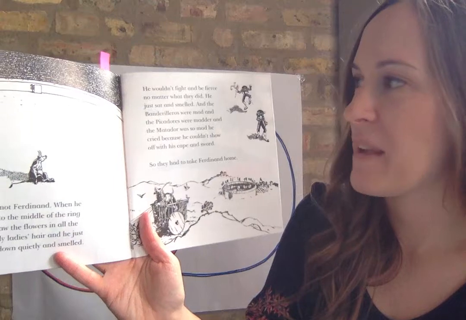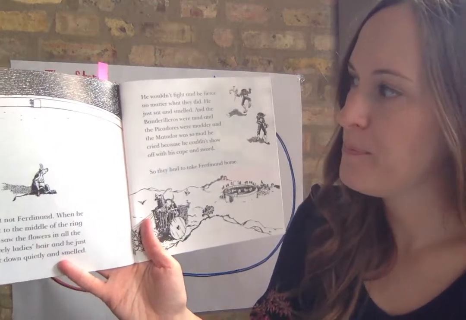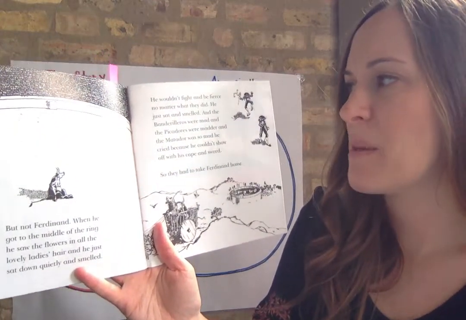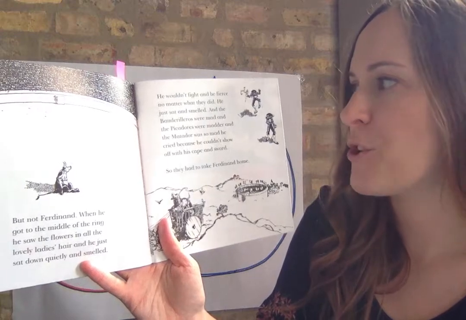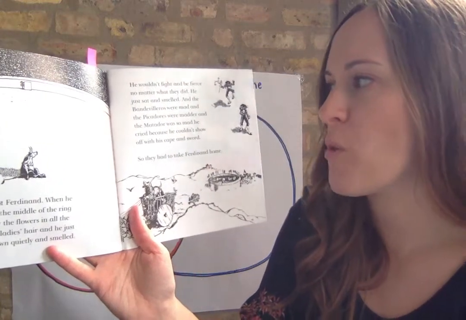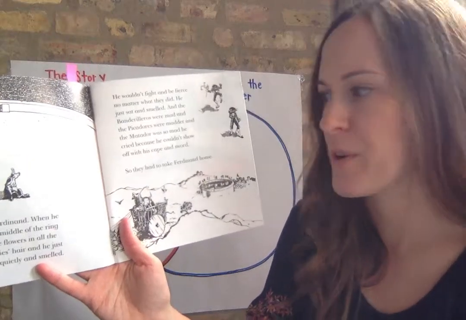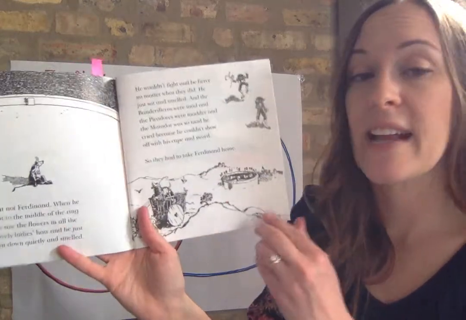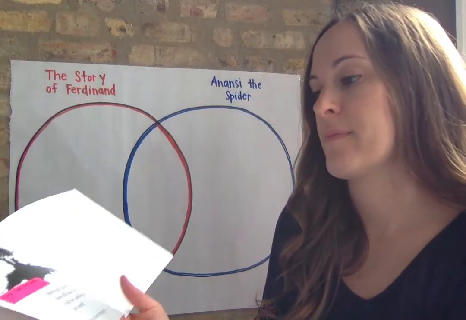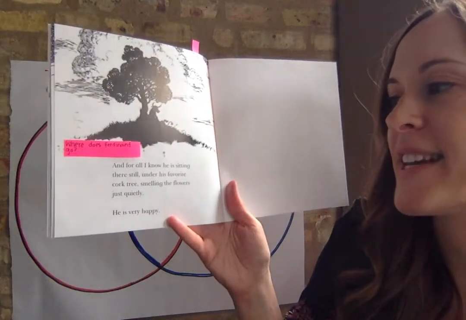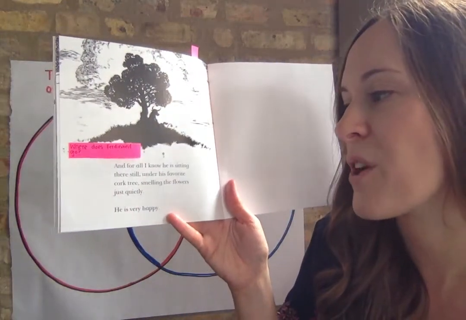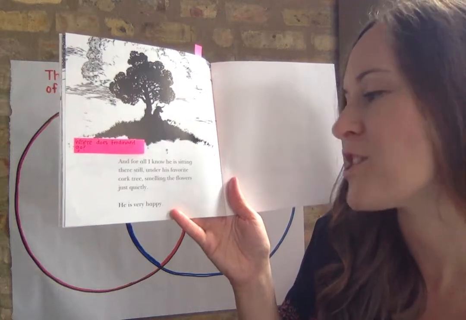He wouldn't fight and be fierce, no matter what they did. He just sat and smelled, and the bandoleros were mad, and the picadores were madder, and the matador was so mad he cried because he couldn't show off with his cape and sword. So they had to take Ferdinand home. And for all I know, he is sitting there still, under his favorite cork tree, smelling the flowers just quietly.